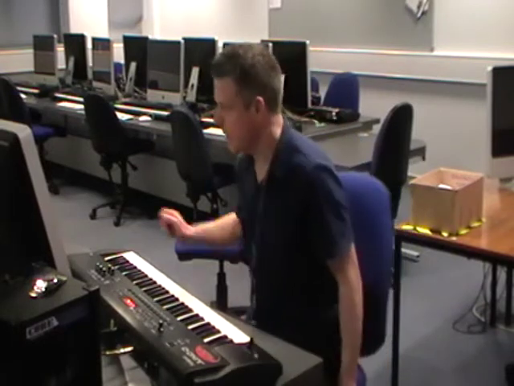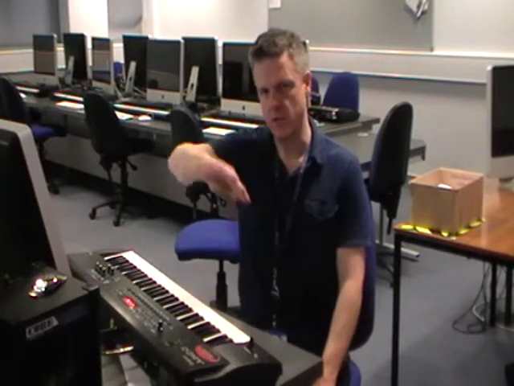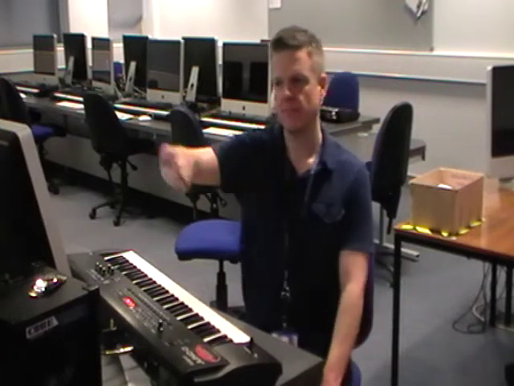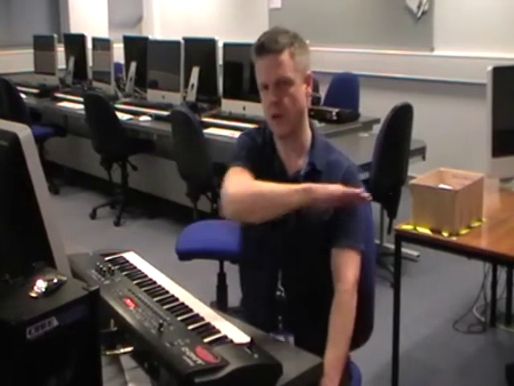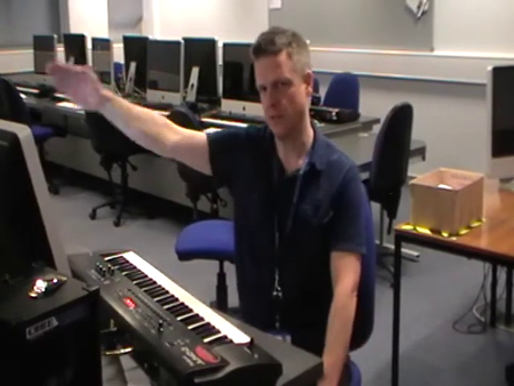The next feature on the keyboard is LFO. LFO is a low frequency oscillation. Now an oscillation is something that goes in an up and down fashion, like a wave or like a roller coaster. It oscillates. It goes up and it goes down, and it does that over time, so it goes in that kind of motion.